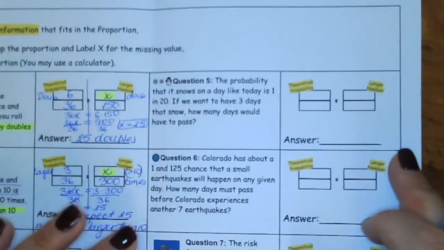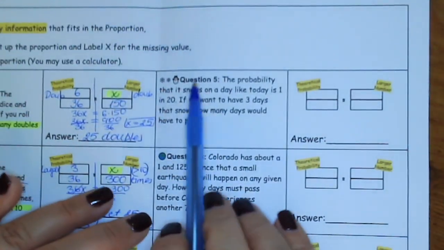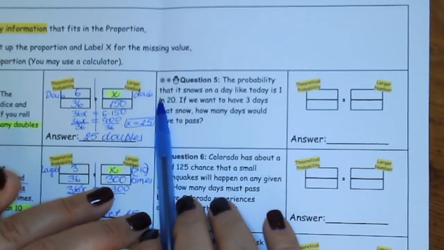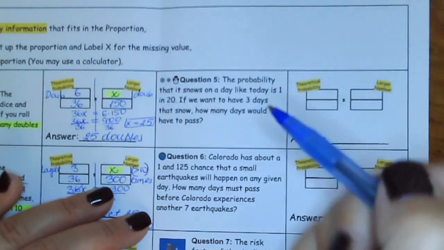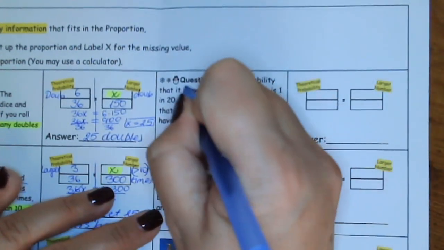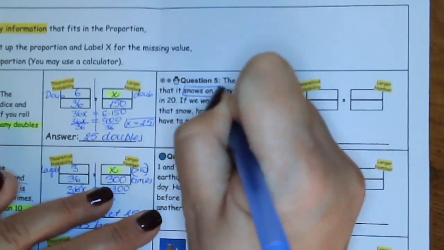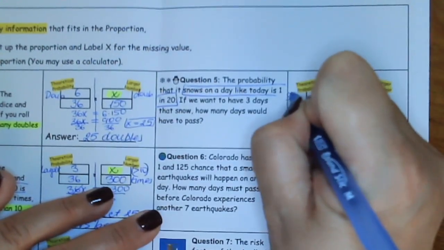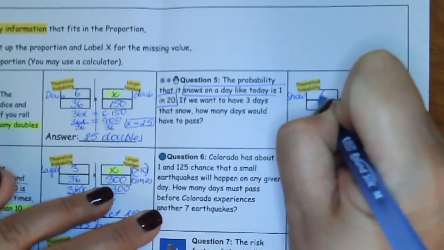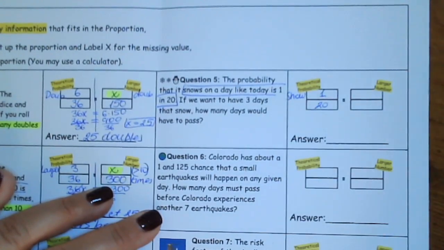Let's reverse the question a little bit. What if the probability that it snows on a day like today is 1 out of 20? So on a day like today, the probability of snow is 1 out of 20 days.